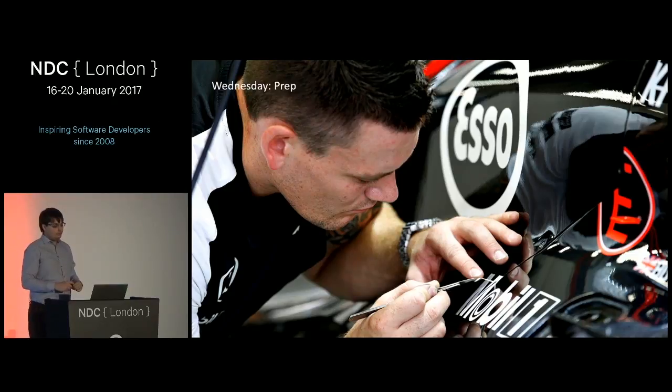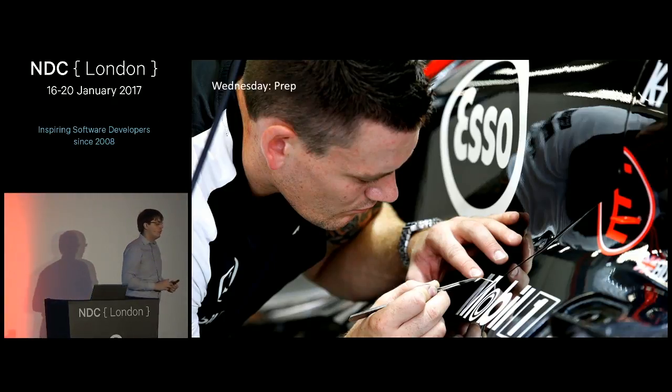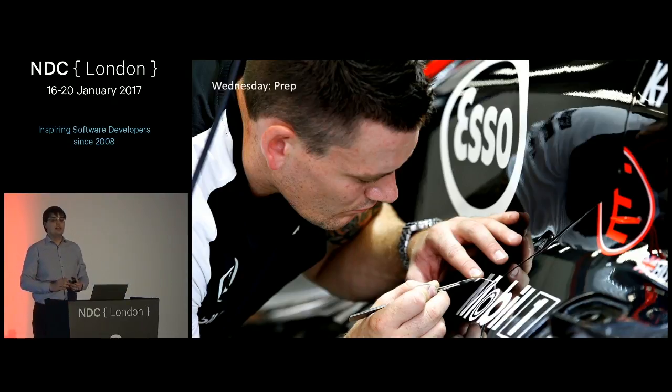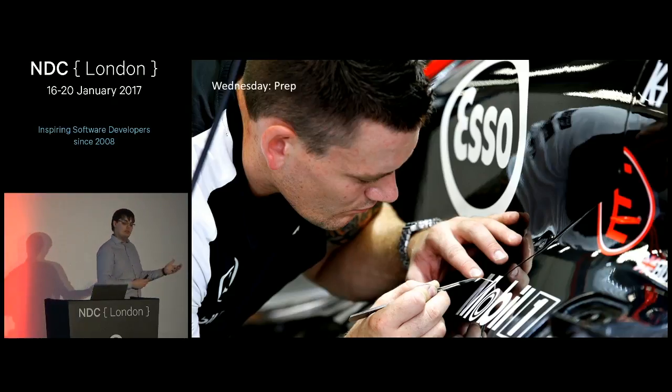So for us, a race weekend doesn't really start on Friday. It starts much earlier than that. So by the time we get into the Wednesday leading up to the race, at that point we'll have done most of our preparation work. So that means having the final builds of all of the software that we're going to use for the race weekend, ideally. That all needs to be built, and it also needs to be deployed, not just to the factory, the technology center for the engineers there, but also to the track as well.